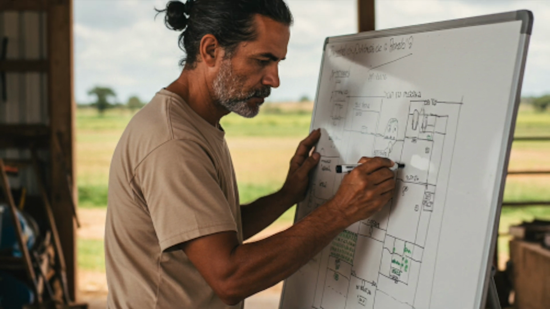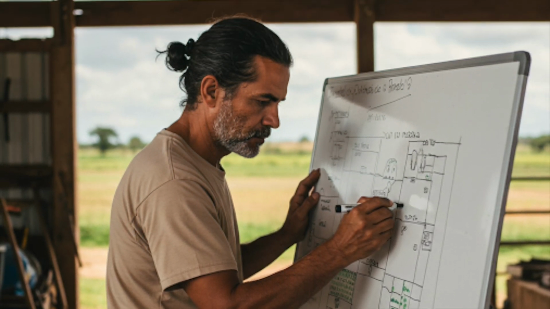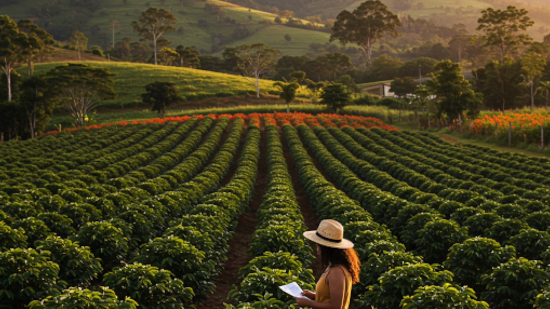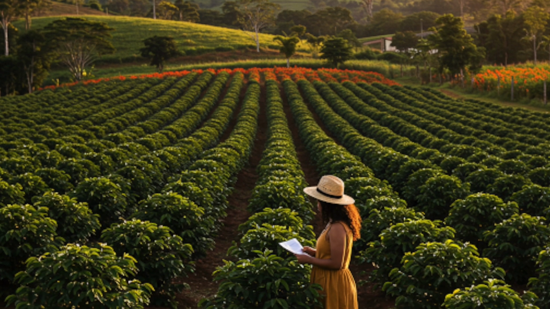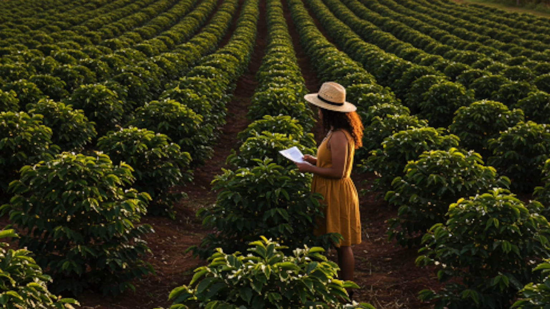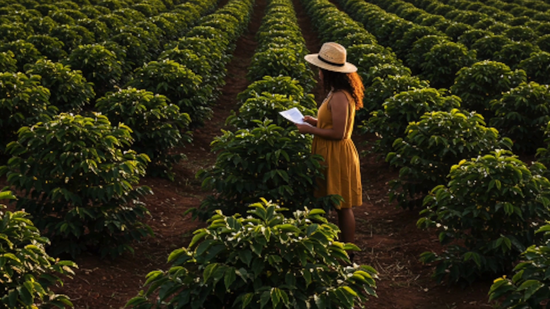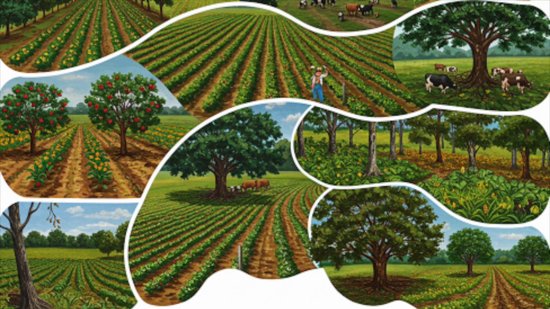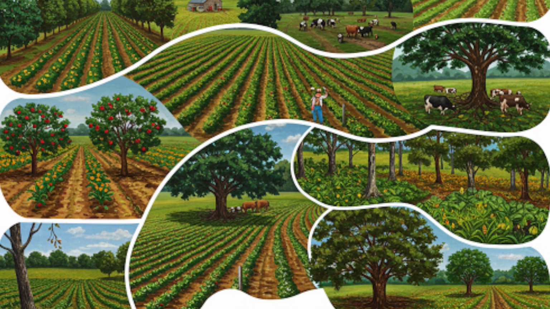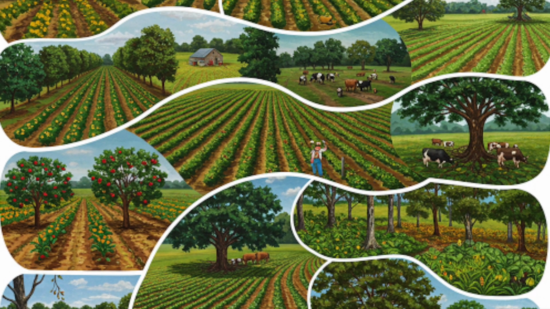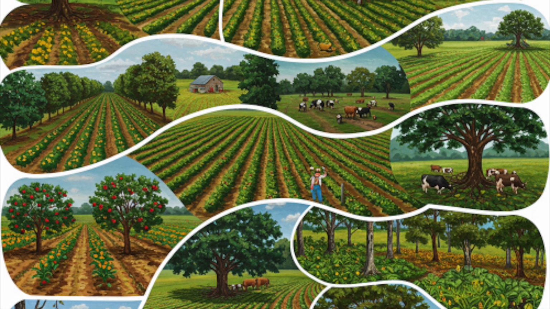Once you know your site, you need to define your goals and design your system. Ask yourself, what are your objectives? Do you want to go into food production, timber, or improve soil? Or maybe just provide wildlife habitat? What type of agroforestry system suits your needs? Alley cropping, silvopasture, or forest gardening?